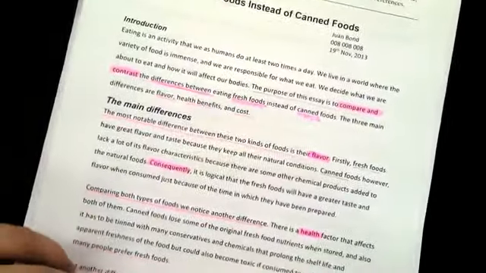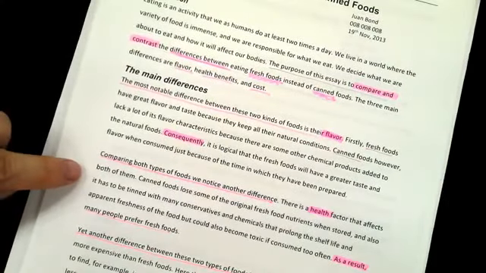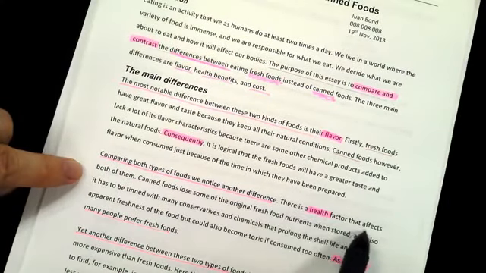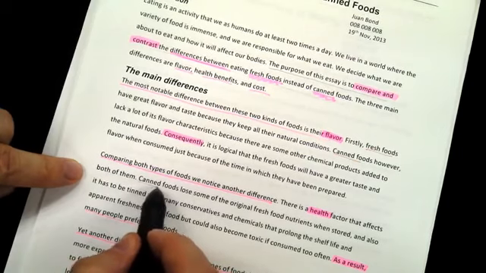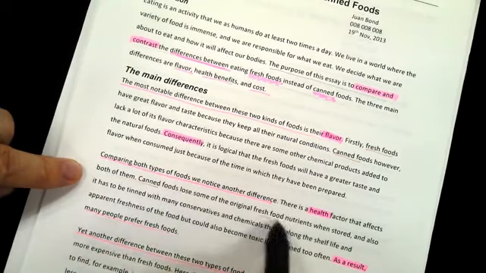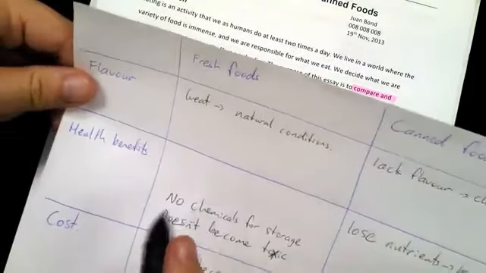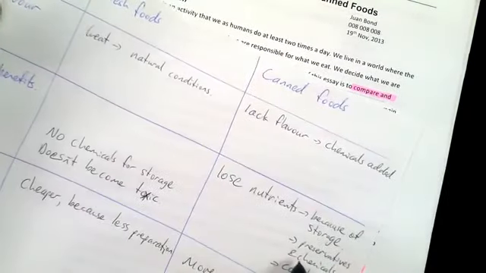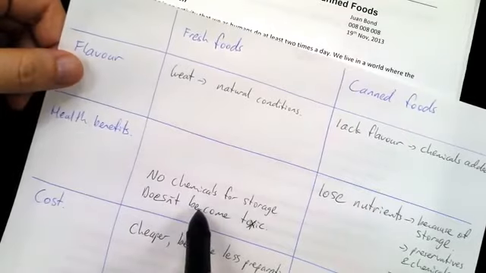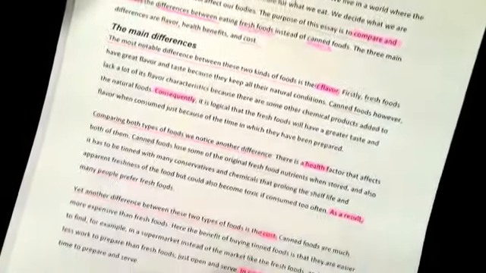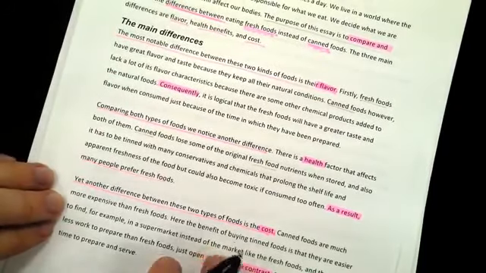Next paragraph, same. Introduction, information about canned food and fresh food. Health benefits about canned food and fresh food. And same with cost.